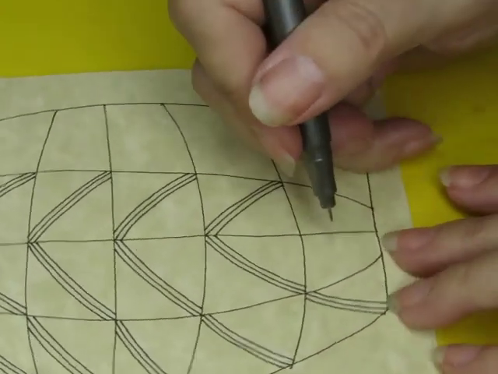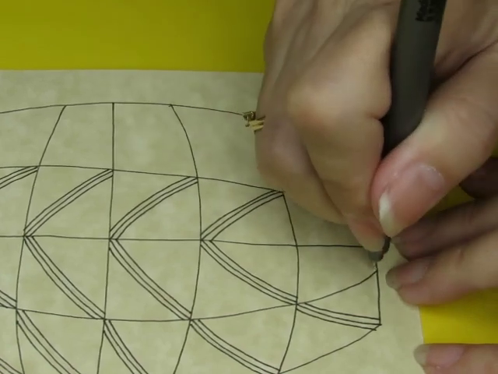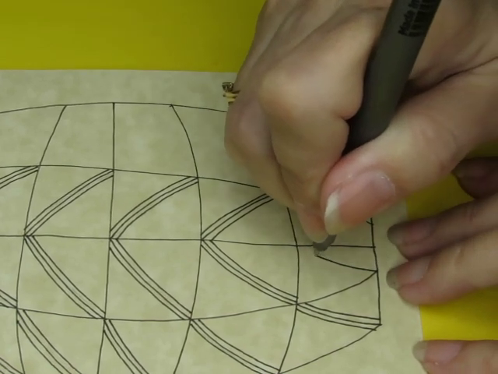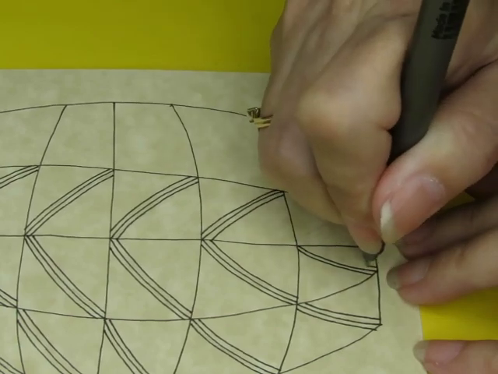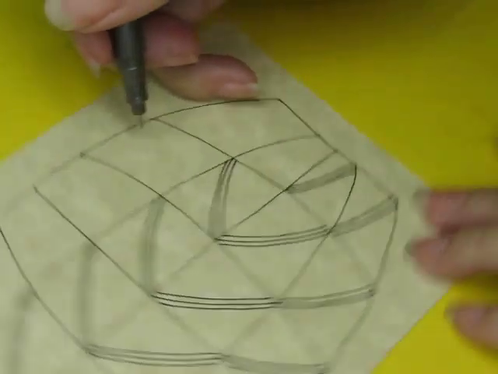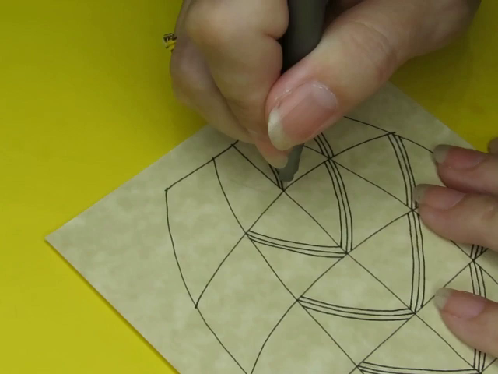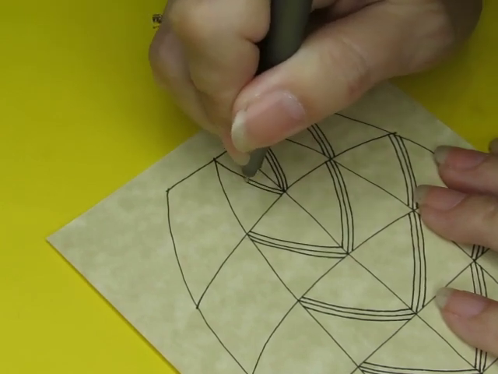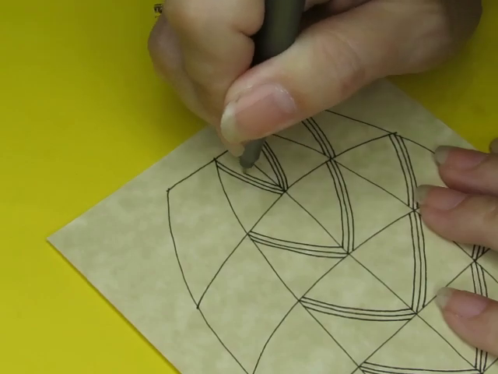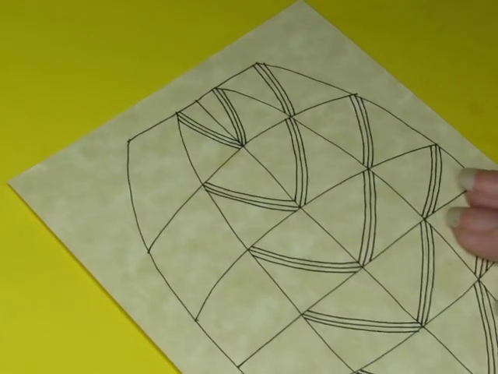Oh, I didn't do this one. I missed one. See how that one just completely changes shape? Look at that.